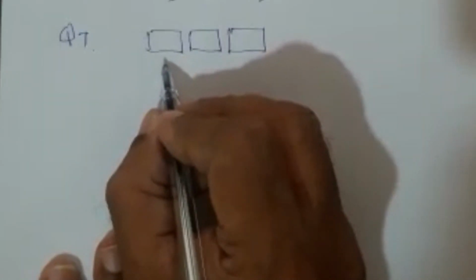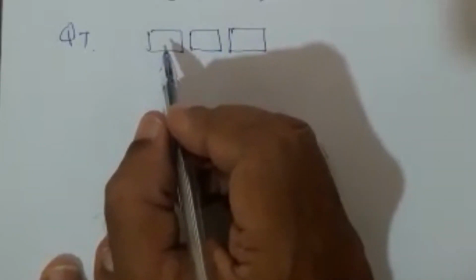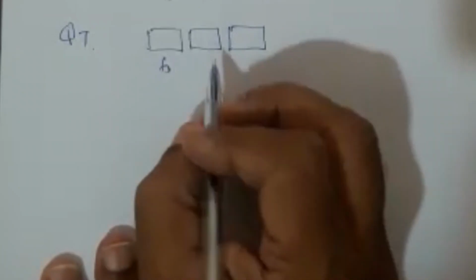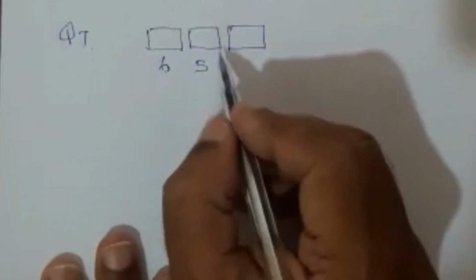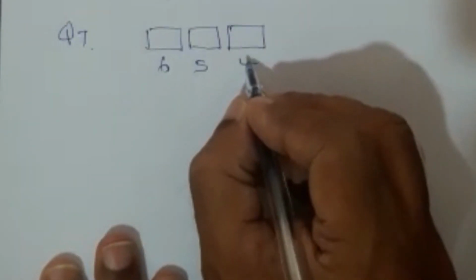There are 6 possibilities for the first place to be filled. In this place we can fill any one of the 6 numbers they have given. Once you use one number, the remaining numbers are used in the second place and the third place.